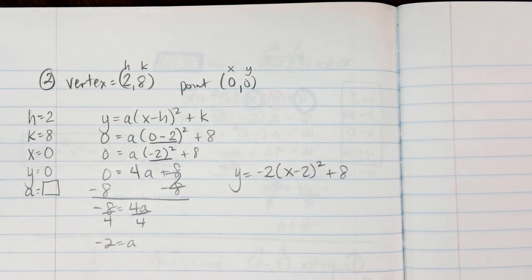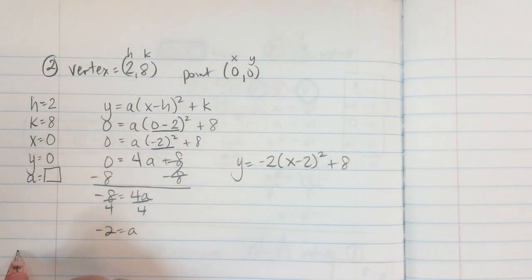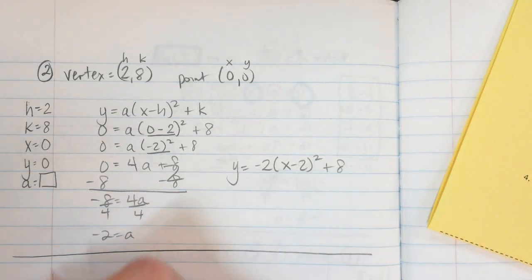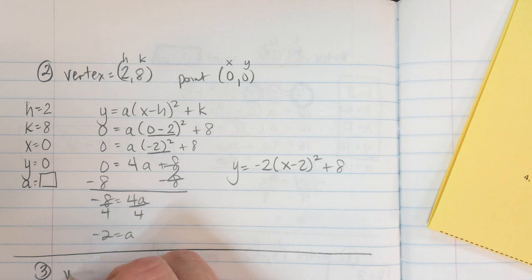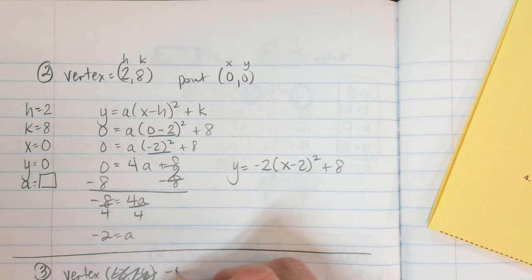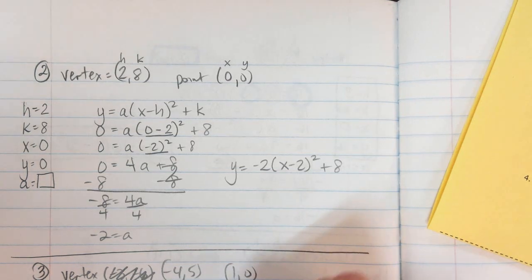Okay? So far, hopefully, you're feeling pretty good about this. All right, what I want you to do now is I want you to try question number 3. Okay, 3 has a vertex of negative 3, negative 6, I'm sorry, that's negative 4, 5, and it passes through 1, 0.